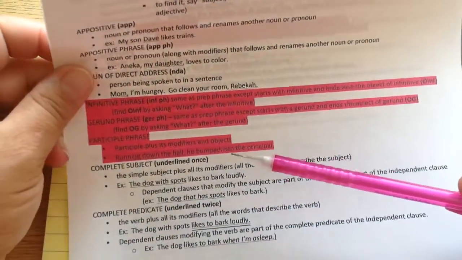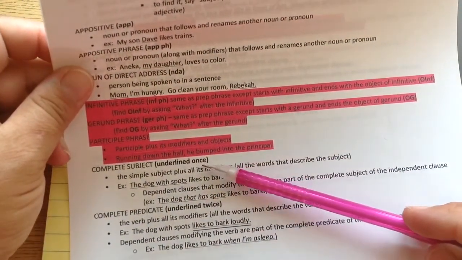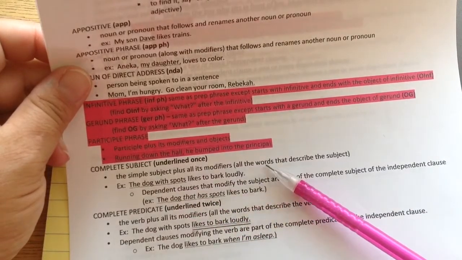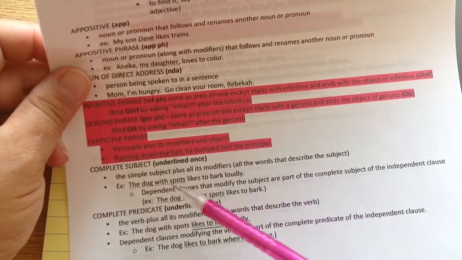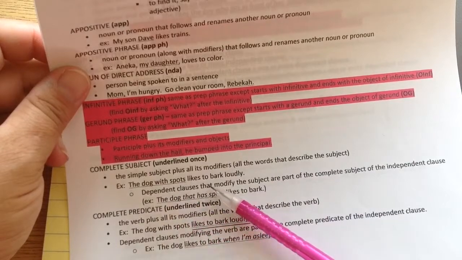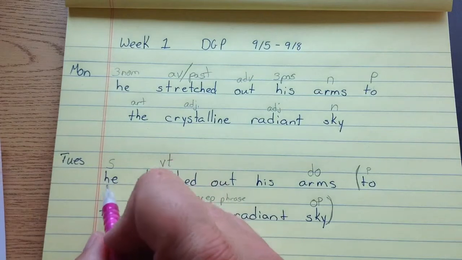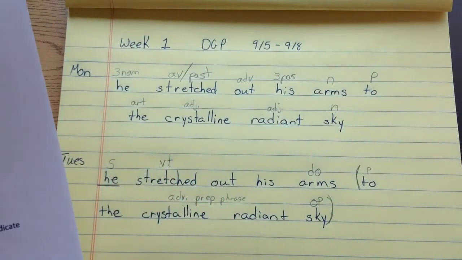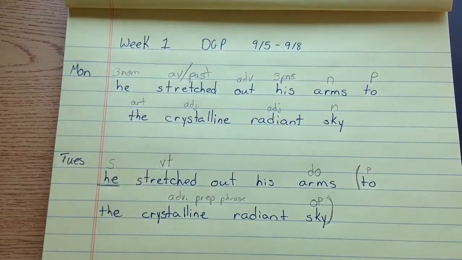I need to do the complete subject and underline it once. It is the simple subject plus all its modifiers, or all the words that are describing the simple subject. So in the dog who likes to bark loudly, with spots describes the dog, and so does the. He, well, that's the subject, so it's obviously going to be once. Nothing describes he. I'm just going to underline he once.